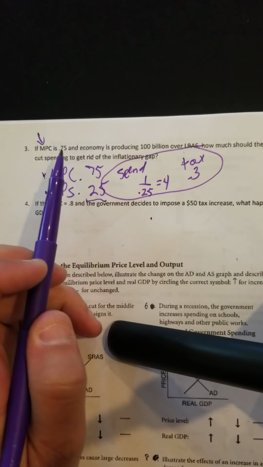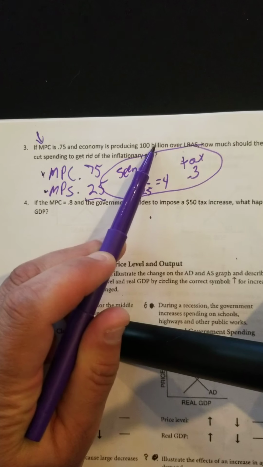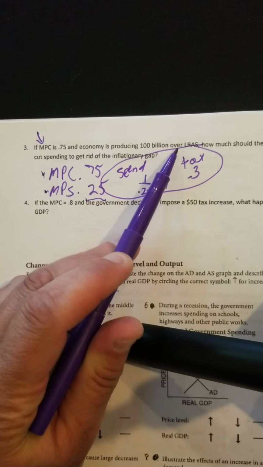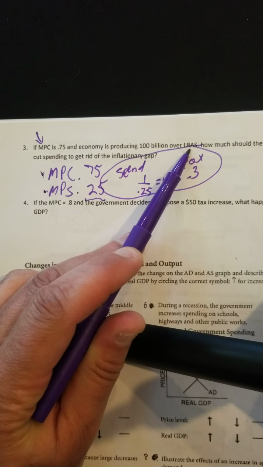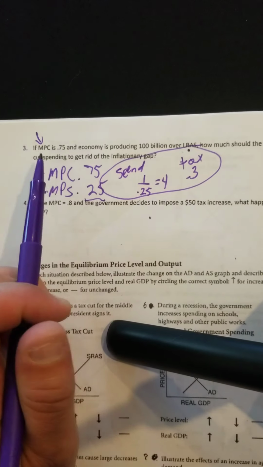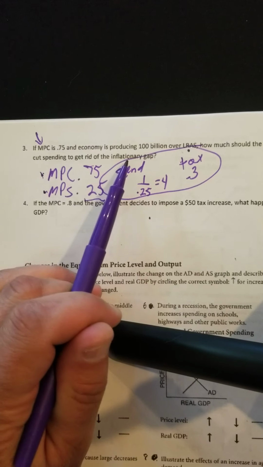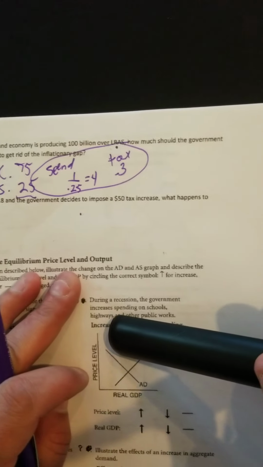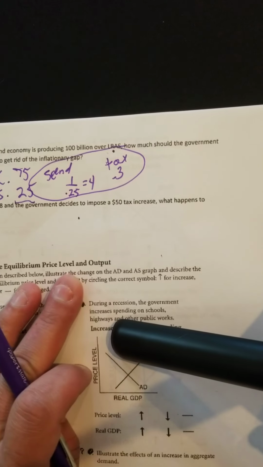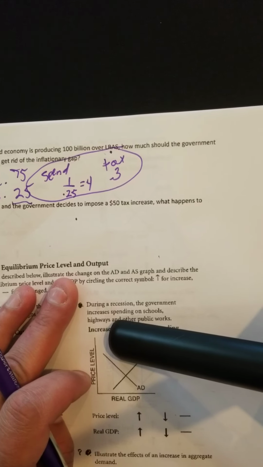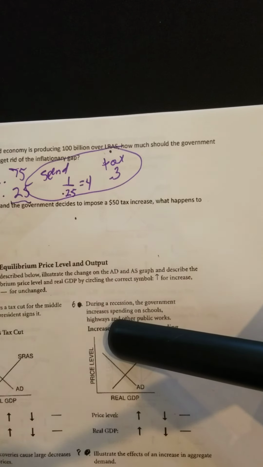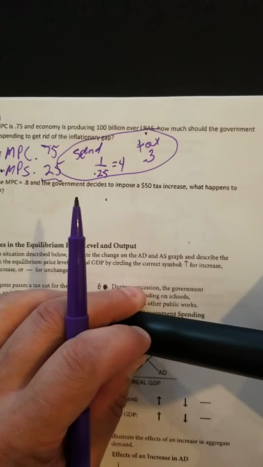Okay, so if our economy is producing $100 billion over our long-run aggregate supply, how much should the government cut spending to get rid of the inflationary gap? Just for the heck of it, because I do want this to be a review for those of you that are really paying attention, let's graph what I just described here.